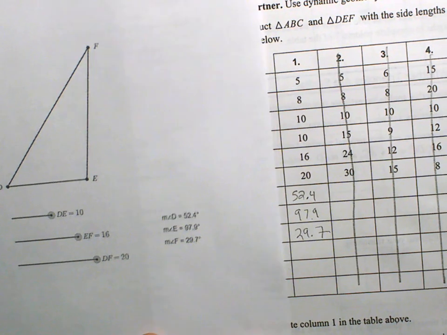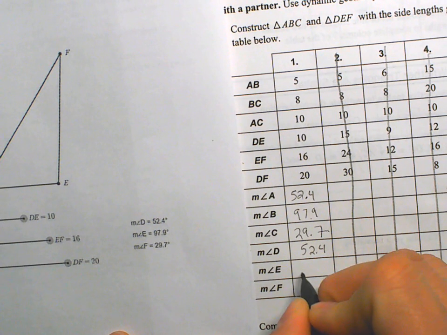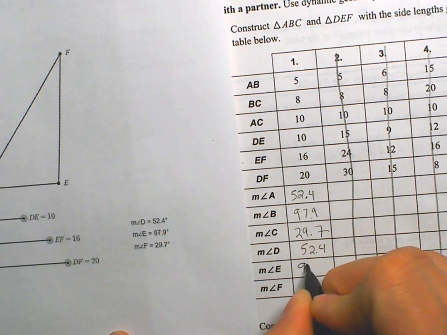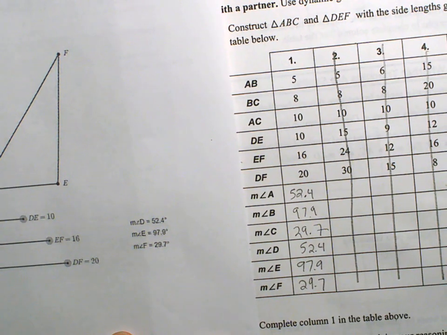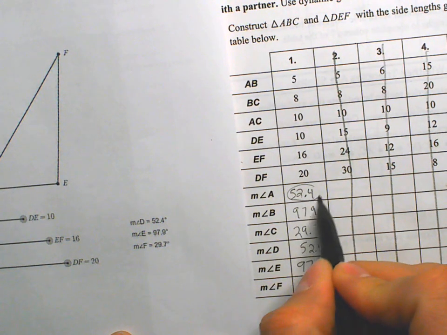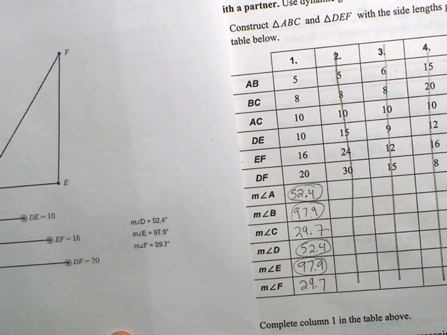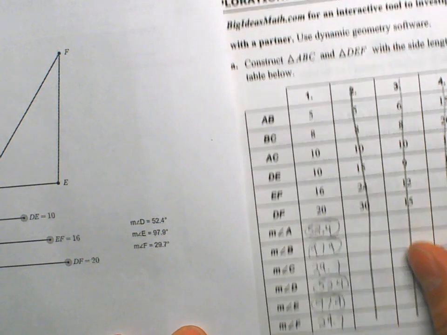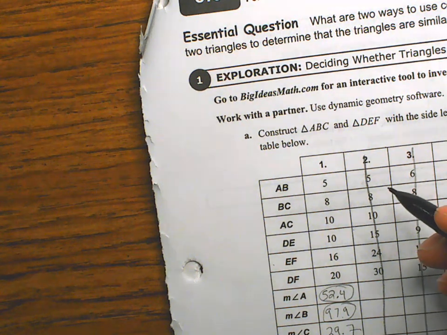And on the other side, let me flip it over. You have angle D, which is also 52.4, angle E is 97.9, and angle F is 29.7. Based on the previous lesson, if you have at least two pairs of angles that are congruent, by angle-angle similarity, these are going to be similar. But all it took is just three pairs of sides to be proportional. So how do we do that?